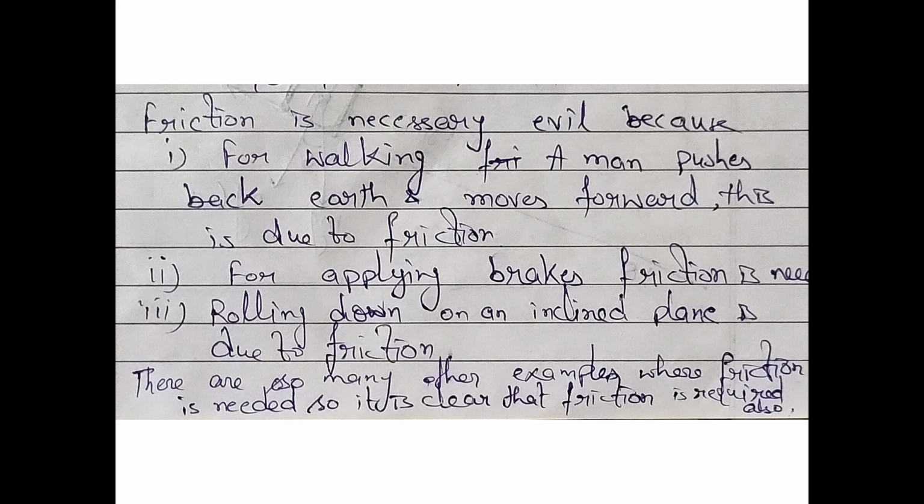Okay. Is friction necessary? Yes, it is a necessary evil. Why? Friction is wasting the energy. Yes, of course it is dangerous, but of course it is helpful. Why? Because if you want to walk, what will you do? You will push the earth, and suppose if there's no friction, then you will fall down. For applying brakes you require friction. Rolling down on an inclined plane is due to friction. There are so many examples which indicate that friction is necessary also. Thank you.